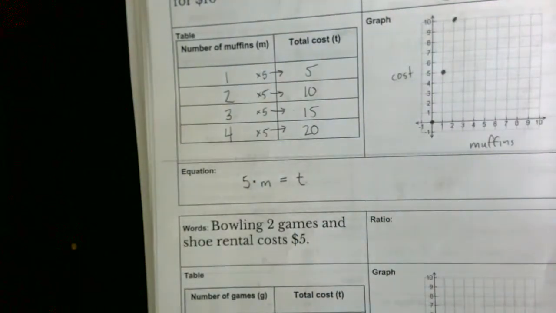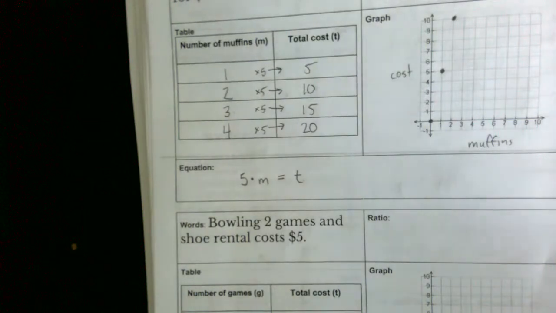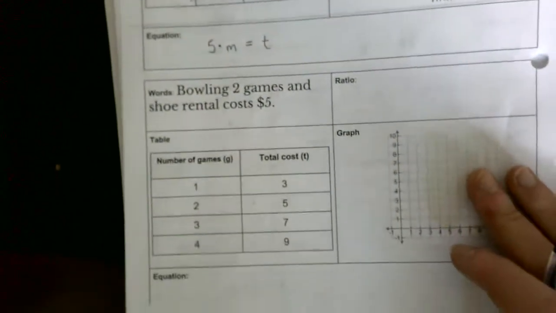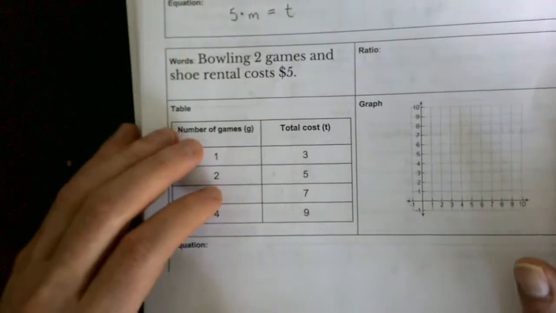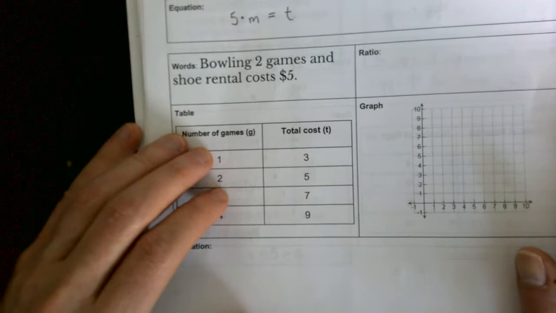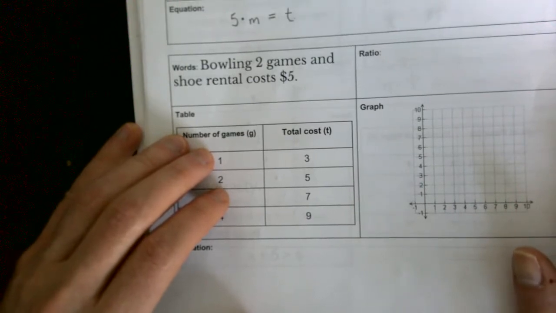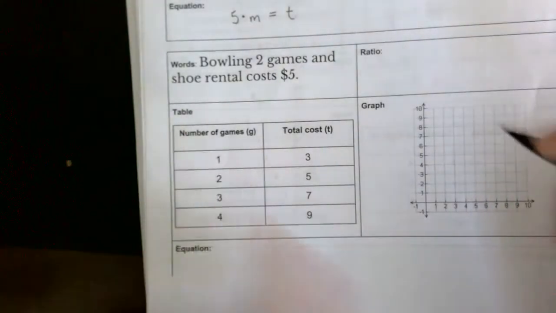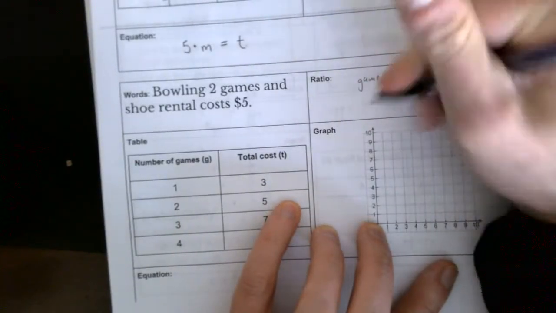All right. So we're going to do one more example like this to kind of show different ways that we can show connections. This one's the toughest one. Okay, this one's a little tough. This one says, bowling 2 games and shoe rental costs $5. Okay, so we have a ratio with games to cost.